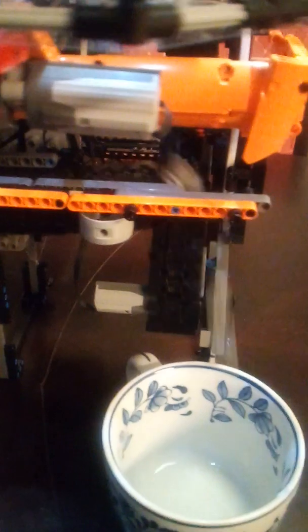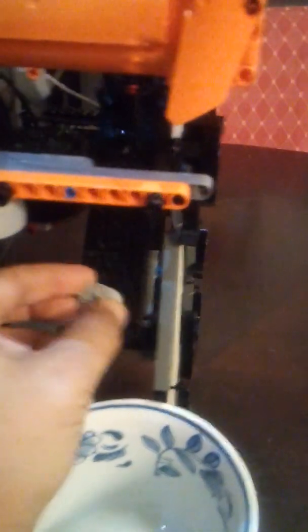Alright, send 1 on its way. Let's see if that helps it out. It's coming down. There's 2. In the cup. We'll just send 2 more. Uh-oh, it got stuck. Where did it get stuck? Oh, it got stuck underneath the conveyor.